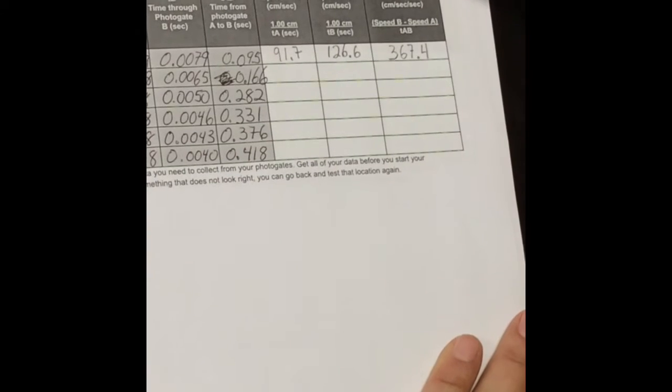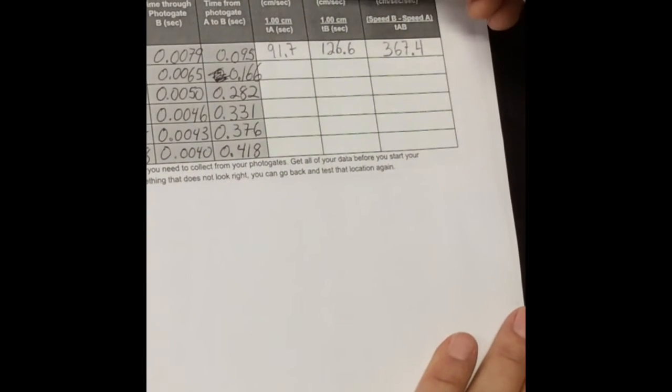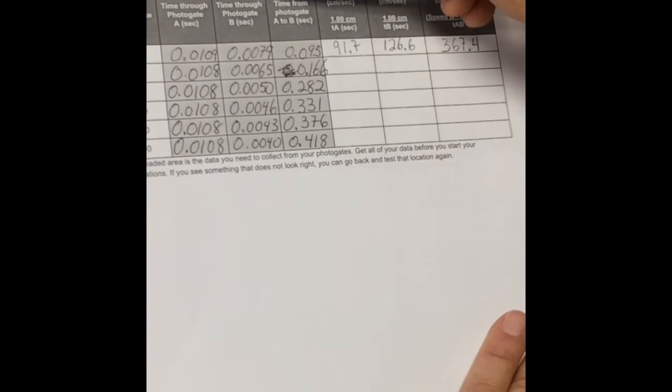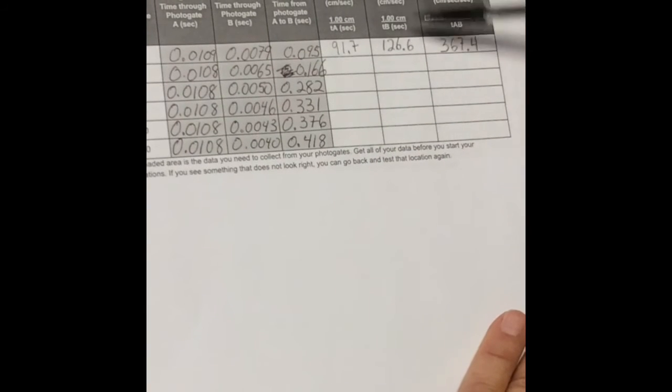367.4. And you will notice that your speed at A should be very consistent because we didn't move that photo gate, and therefore these times didn't change very much. Speed at B, we did move that photo gate, so the car should be getting faster as it goes down the track, so you should see these numbers increase.